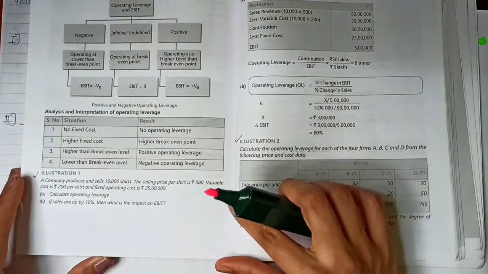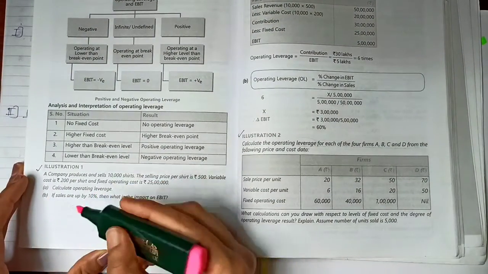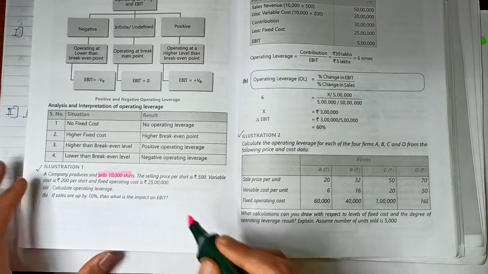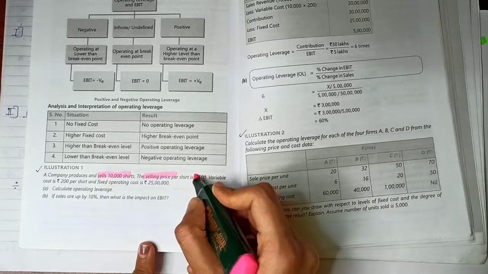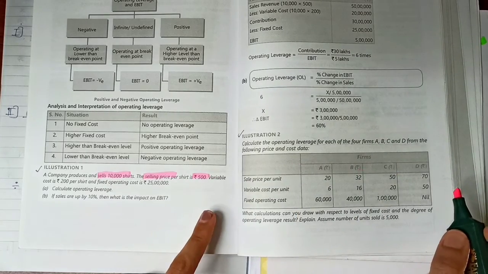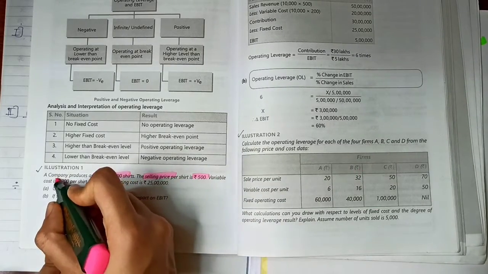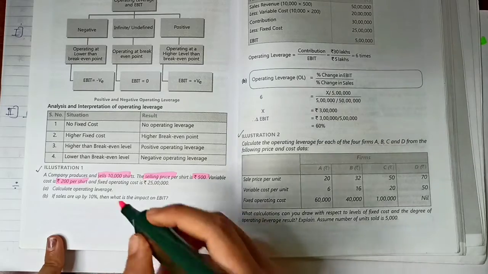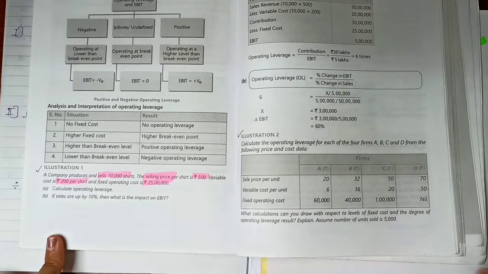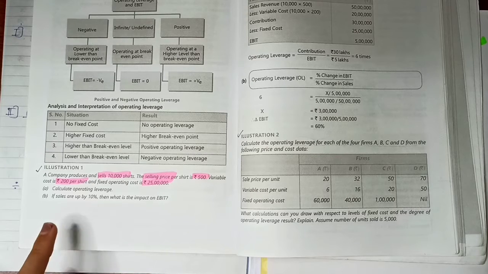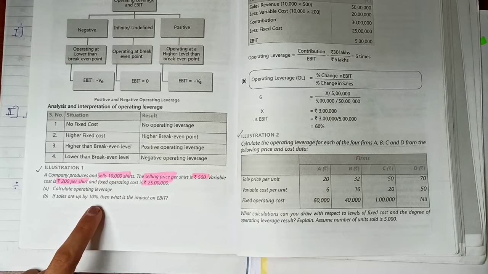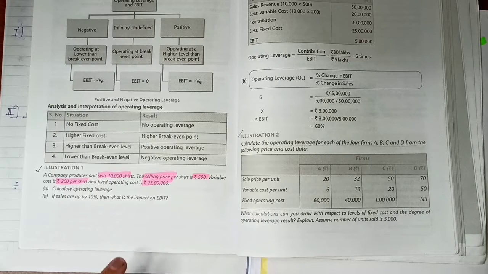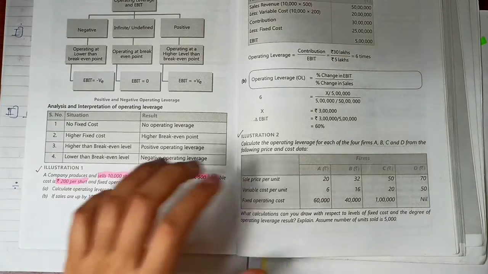What it says here is that there is a company which produces and sells 10,000 shirts. So 10,000 is the capacity. The selling price is 500 rupees and the variable cost is 200 rupees per shirt. And then fixed cost is 25 lakh. What they have told you here is that you have to calculate your operating leverage, and also if the sales are up by 10%, what will be the impact on EBIT you have to find out.